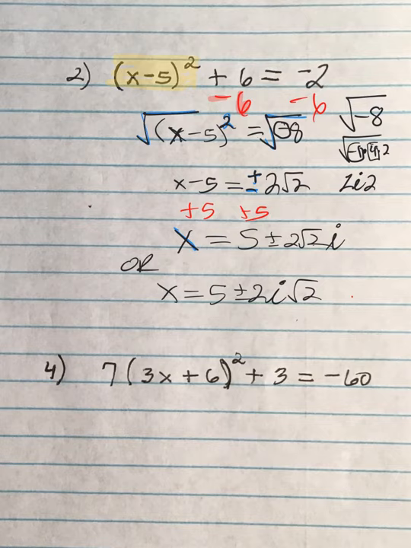Sometimes I don't like to put the i in the back because if my radical symbol goes too far, it looks like the i is under the radical, which is definitely not correct. So that's why sometimes I don't like writing it in the back. But either one is fine. Just make sure if you're writing the i in the back that it's definitely outside the radical.